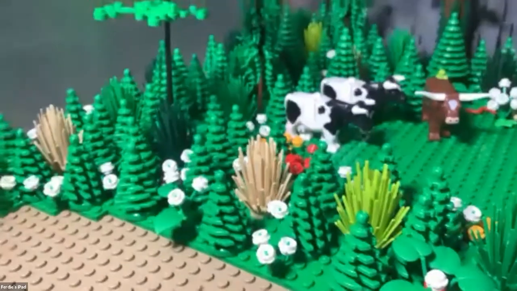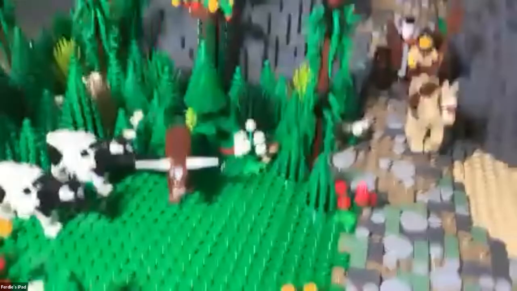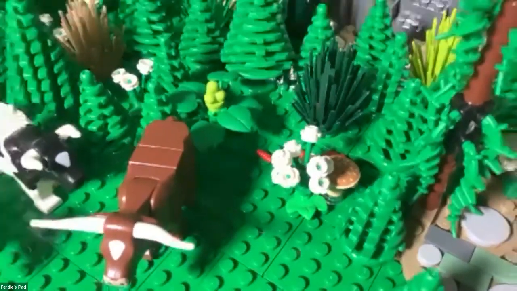Different color bushes, some flowers. I don't know. There's a mushroom under the tree, I promise. There we go. It's a hot dog mushroom. But that will work. It works. It works. Yes.